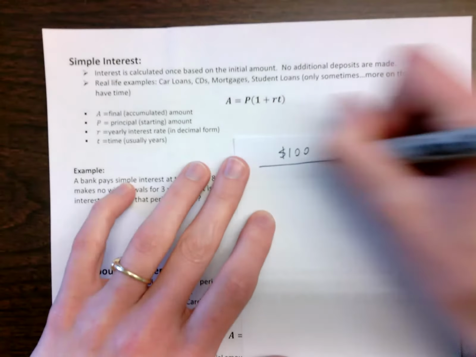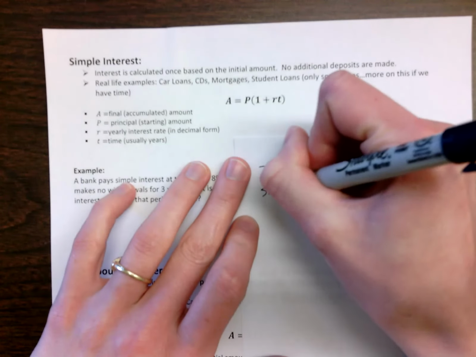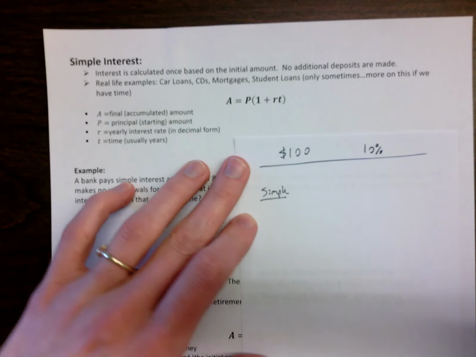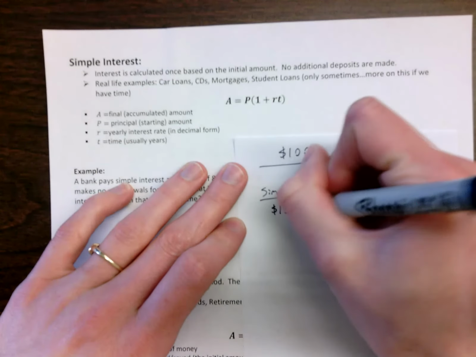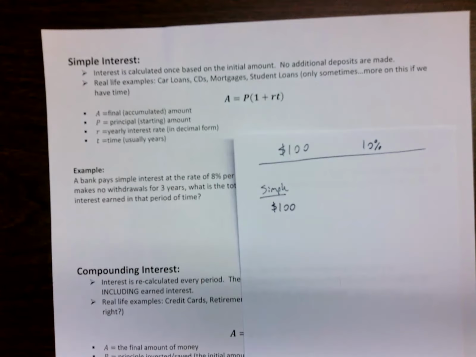Okay. So when you put this money into your account with simple interest, what they do is they say, okay, so you invested $100. So you start out with $100.